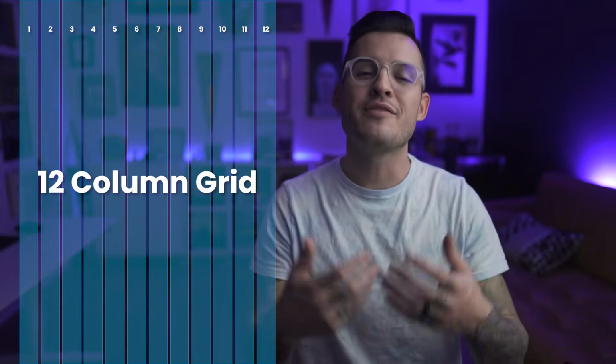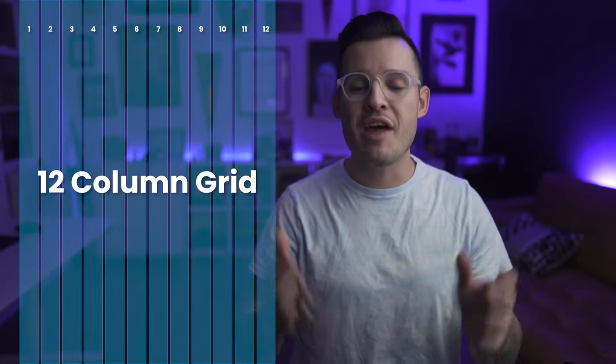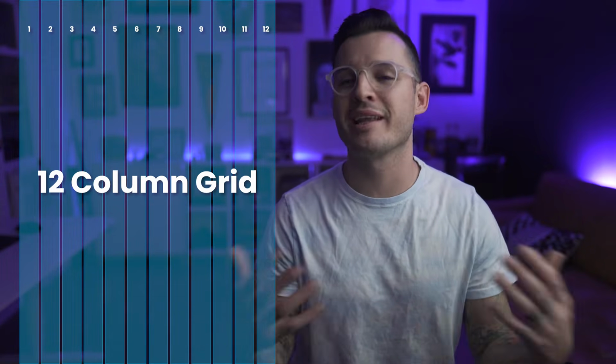Okay, let's talk about the industry standard. We call it the 12-column grid. You'll hear it all the time. The 12-column grid is the most common type of grid system that you'll use in your projects, especially for web design projects. 12 is a great number. That's 12 evenly spaced columns. That way it's divisible by 4 and 3 and 2 and 1 and 6. It's divisible by lots of numbers.